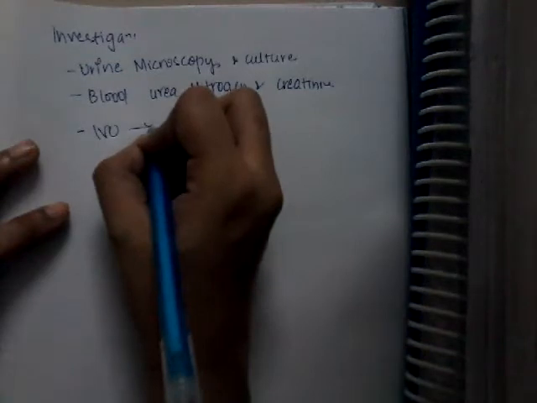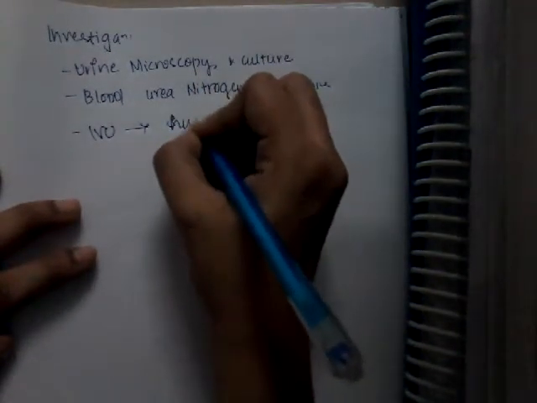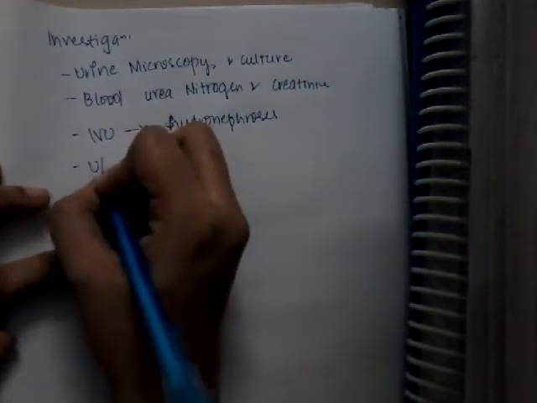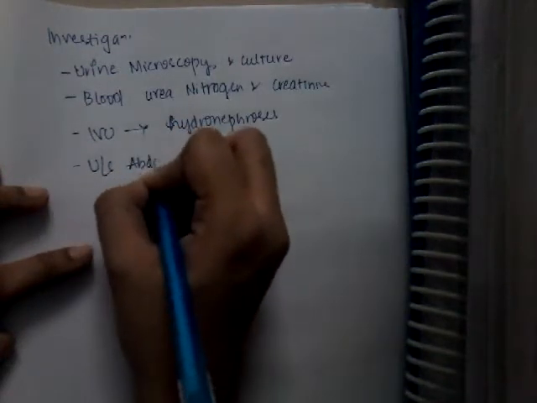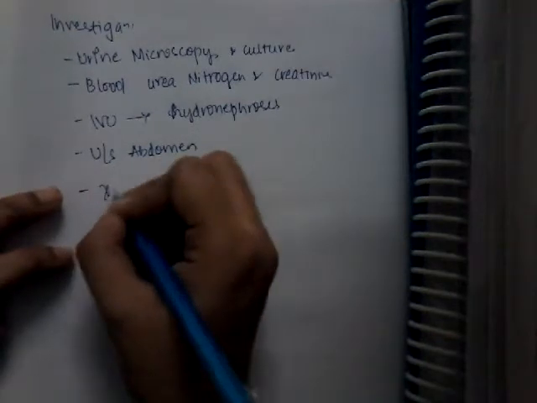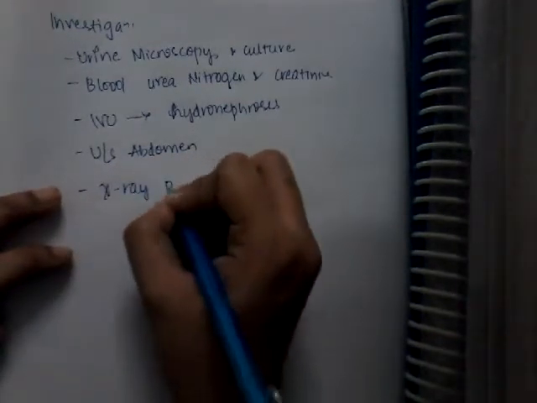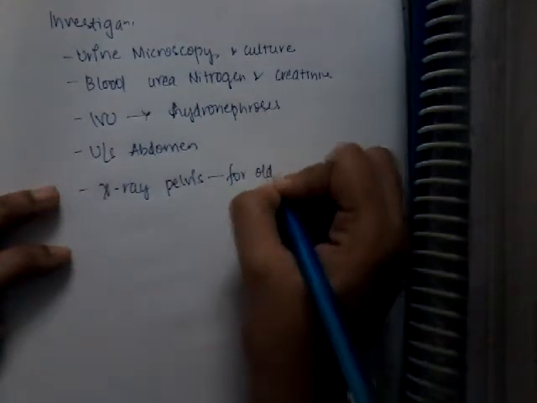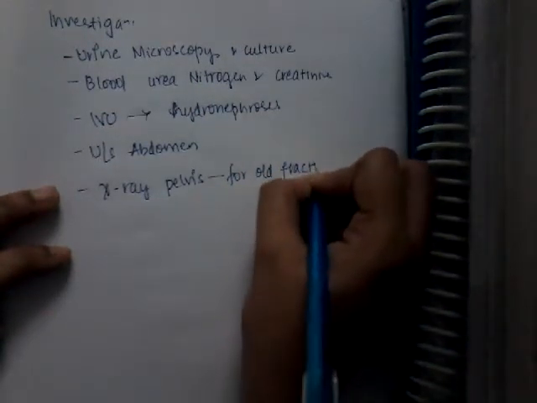Now coming to structural abnormalities, IVU, intravenous urogram, is done to see if there is hydronephrosis of the kidney and also the function of the kidney.